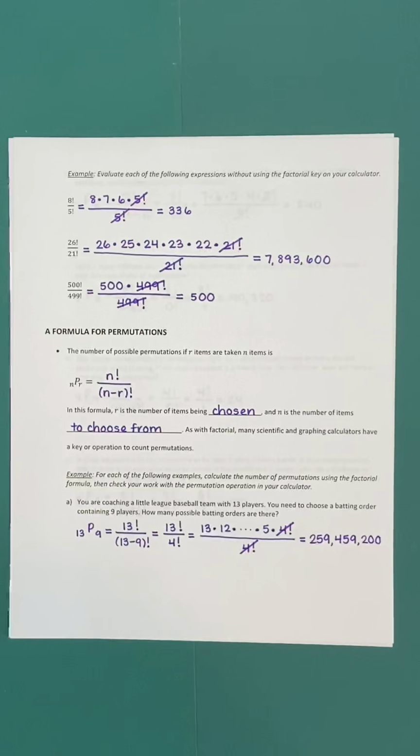So you are coaching a Little League baseball team with 13 players, and you need to choose a batting order that contains 9 players. We want to know how many possible batting orders are there. So think about how many you're choosing and how many you're choosing from. So we have a total of 13 players to choose from, and we have to choose 9 out of the 13, which means 4 of them get left over, essentially.